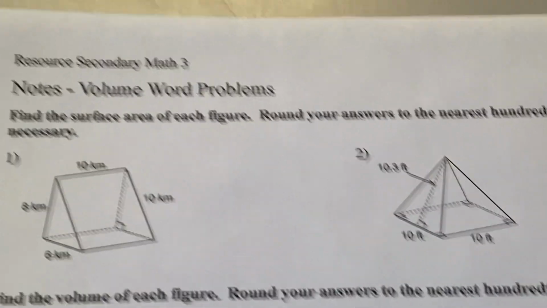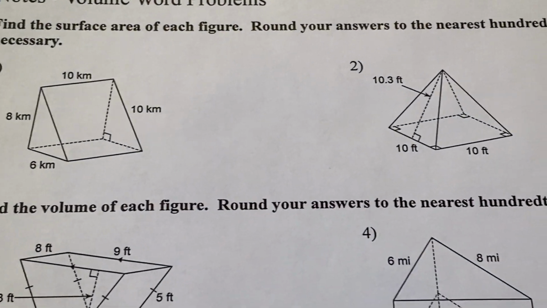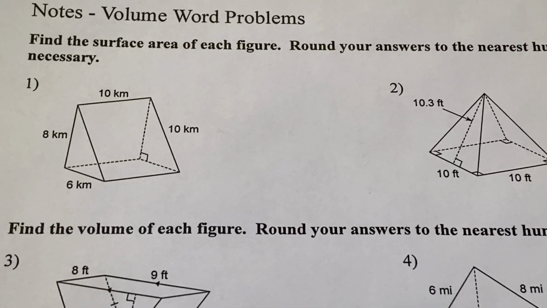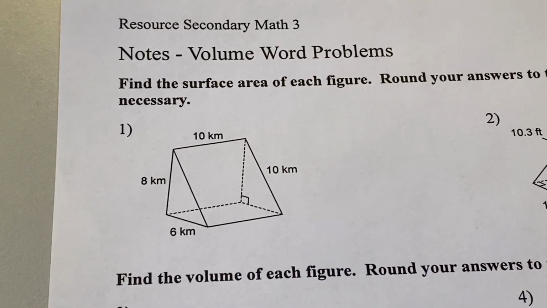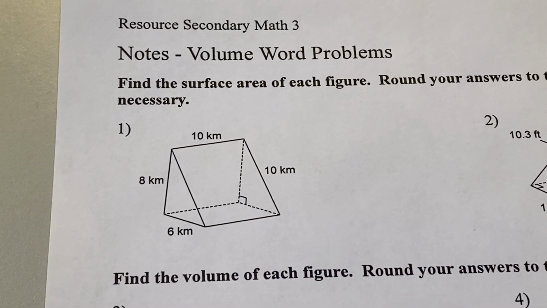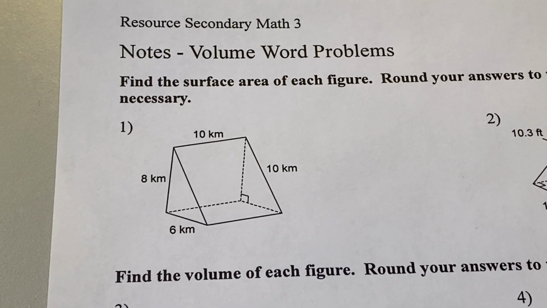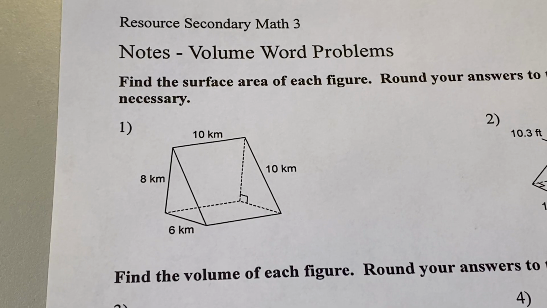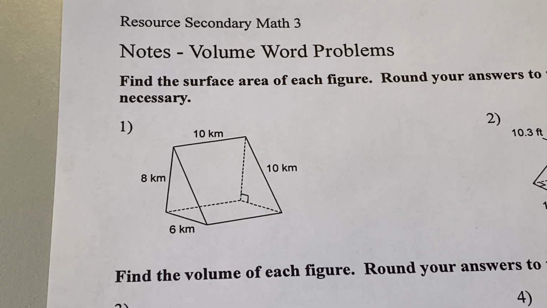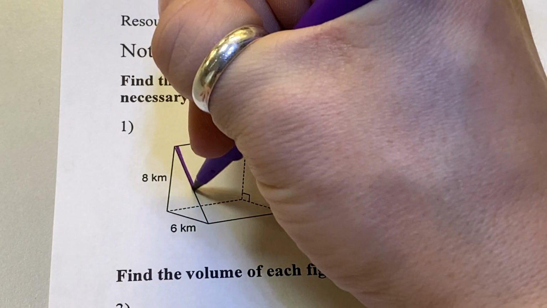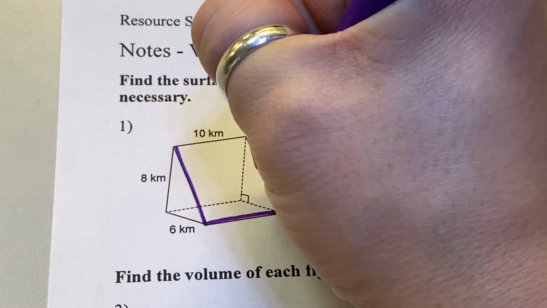Let's go ahead and look at number 1. Zoom in on it. Okay, so like I said, for numbers 1 and 2, we're finding the surface area, meaning finding the areas of all the sides, adding them together. The first side that I can clearly see is just this front right here.